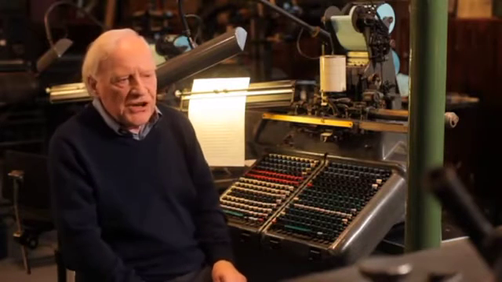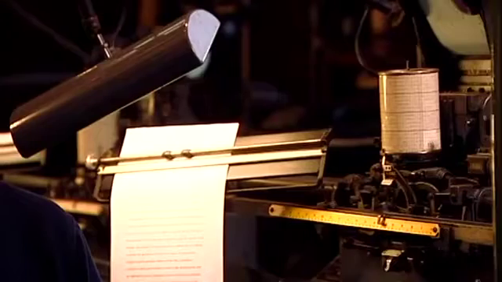So a keyboard operator was judged on how accurate he was. And if you were accurate, you were highly thought of, you could command more money, because people who made mistakes were holding up production. So it was very important to start off slowly when you were learning and build up your speed gradually.